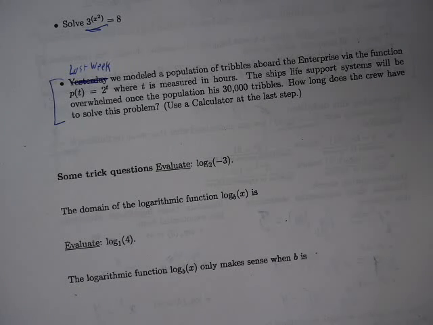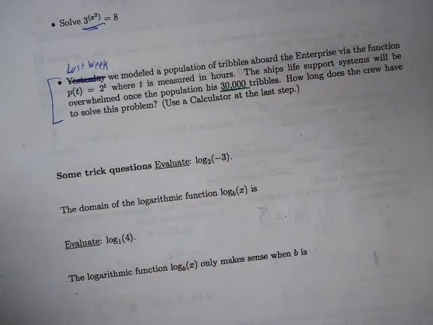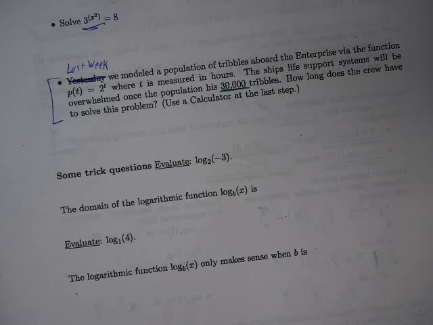Well, here's the situation. There's a population of triples aboard the Starship Enterprise. And by a quick modeling problem, they found that the ship's life support will be overwhelmed once the population of triples exceeds 30,000. How long does the crew have to solve the problem? How long will it take before the population hits 30,000?